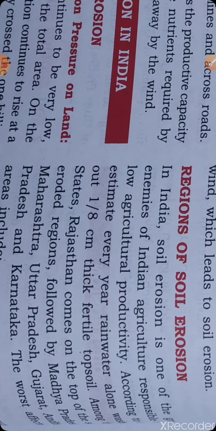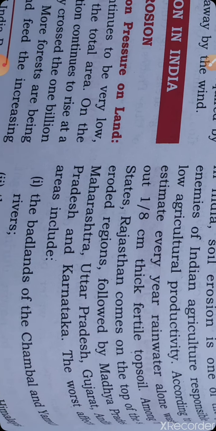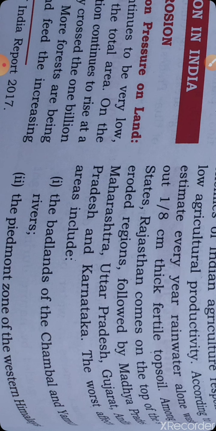Regions of soil erosion in India. In India, soil erosion is one of the greatest enemies of Indian agriculture, responsible for low agricultural productivity. According to an estimate, every year rainwater alone washes away 1 out of 8 centimeters of thick fertile topsoil. Among the states, Rajasthan comes on top of the soil eroded regions, followed by Madhya Pradesh, Maharashtra, Uttar Pradesh, Gujarat, Andhra Pradesh, and Karnataka. The worst affected areas include the badlands of the Chambal and the Yamuna rivers. Second, the Piedmont zone of the Western Himalayas, that is, a steep slope zone.